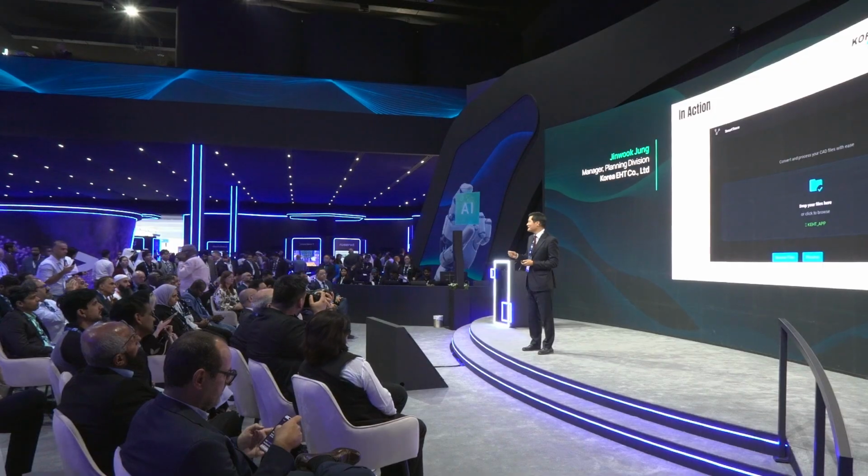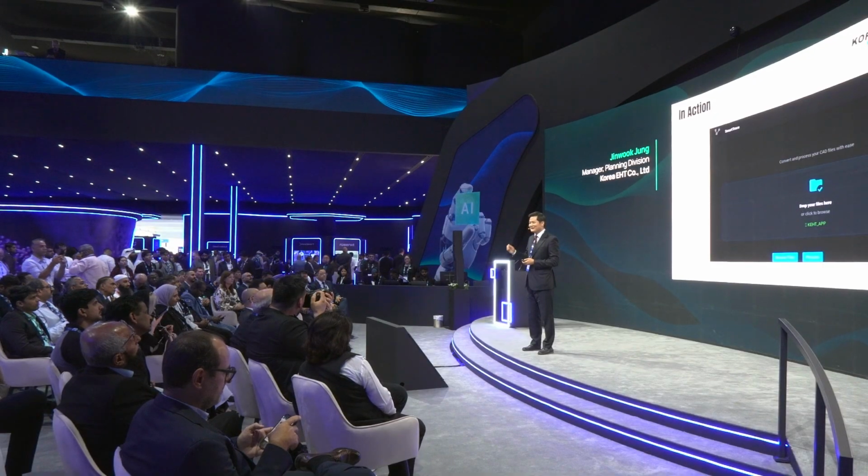Let me show how intuitive and simple it is to use this software. There is a software, drag and drop. Anybody can do this, right? So we just drag and drop. There are thousands of mechanical drawings which contractors usually send to EHT companies like us, and then it processes.